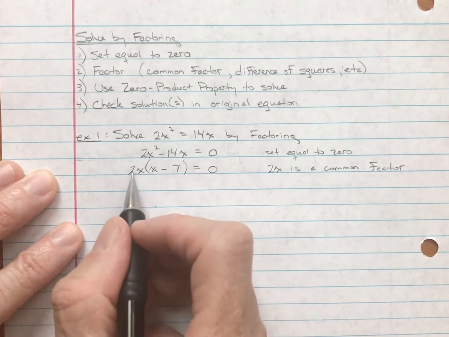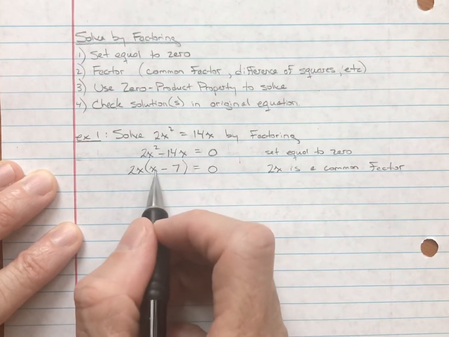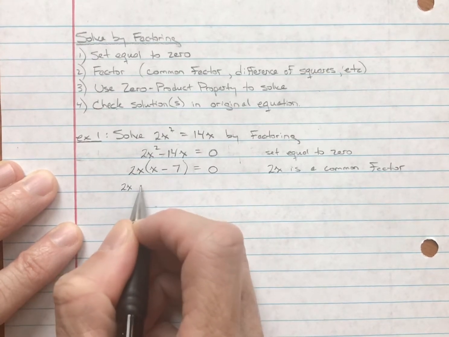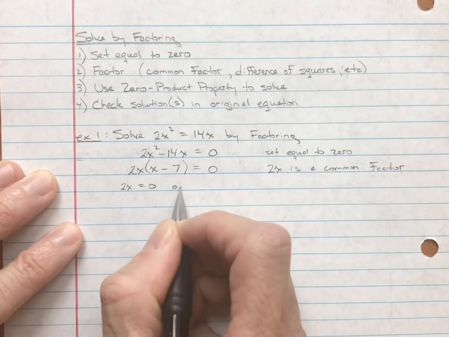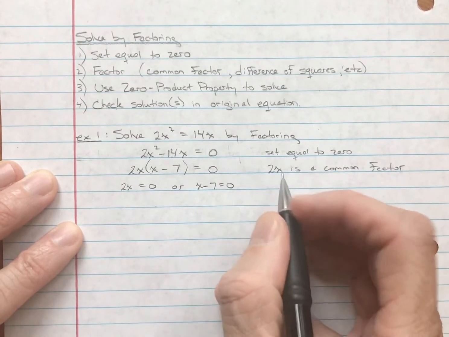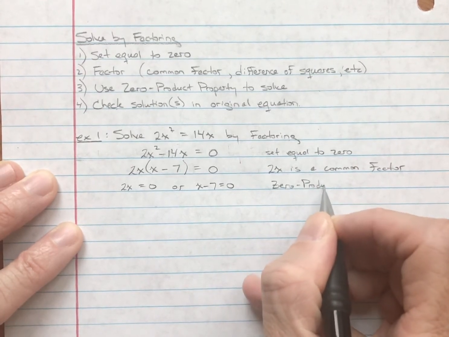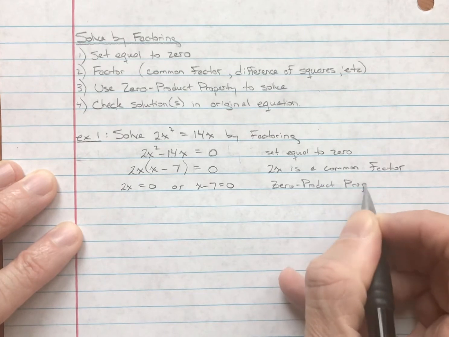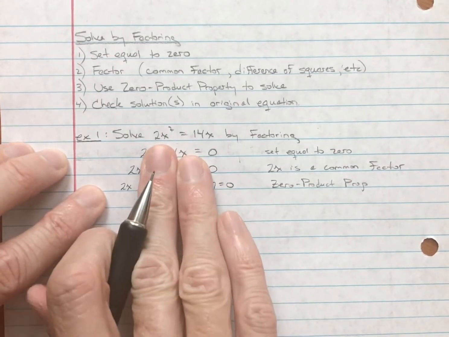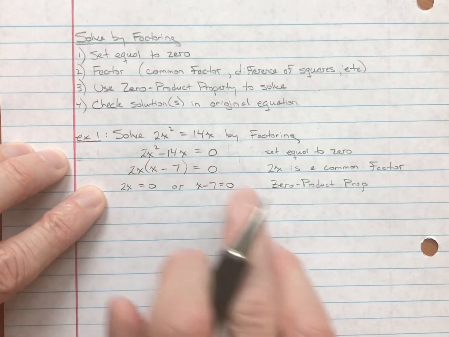And so I know that either this factor, 2 times x, is 0, or this factor, x minus 7, is 0. So I know 2x is equal to 0, or x minus 7 is equal to 0. That is from the zero product property. Okay, I have a multiplication problem here. Either this is 0, because 0 times anything is 0, or this is 0, because 0 times anything is 0.